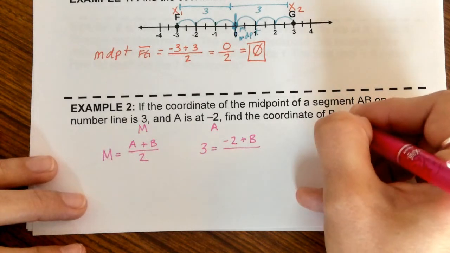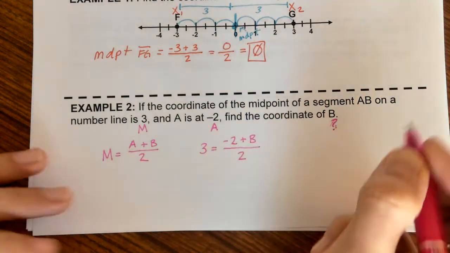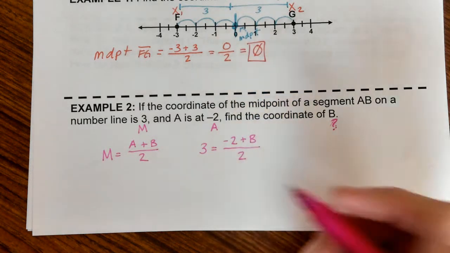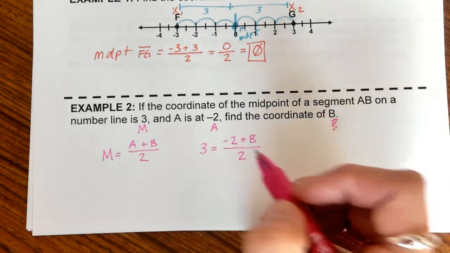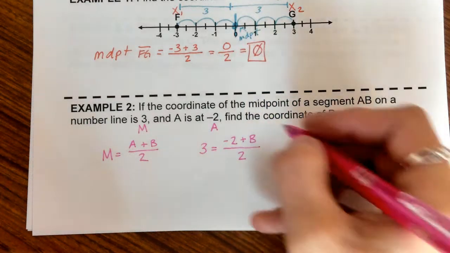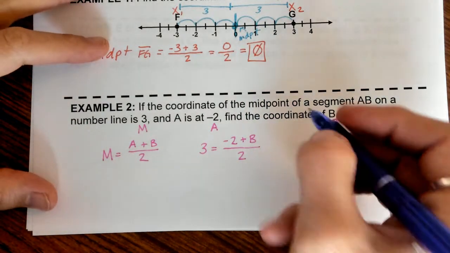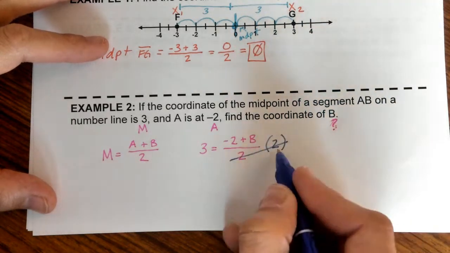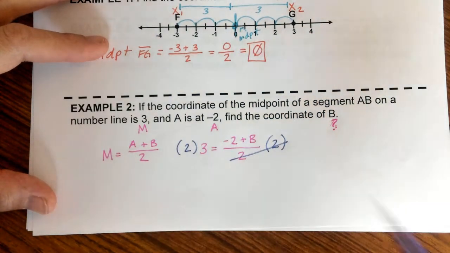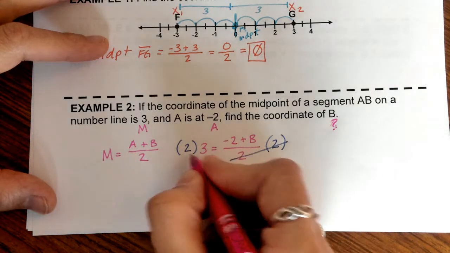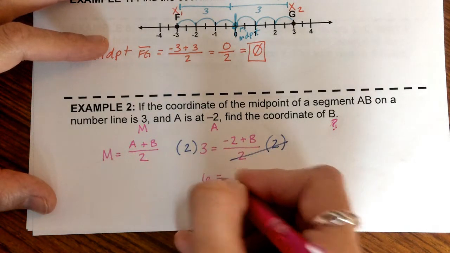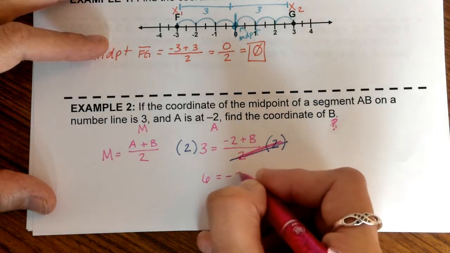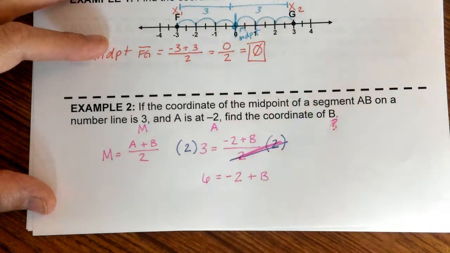All divided by 2. So the first thing we need to do here is get rid of the 2 in the denominator. And as we looked at when solving for our variables, if you have that 2 in the denominator, all you need to do to both sides is multiply by that 2 so that they cancel. What you do to one side, you must do to the other. So then we wind up with 2 times 3 is going to give us 6 equals. We have nothing over here on the bottom anymore. All we have is negative 2 plus B.